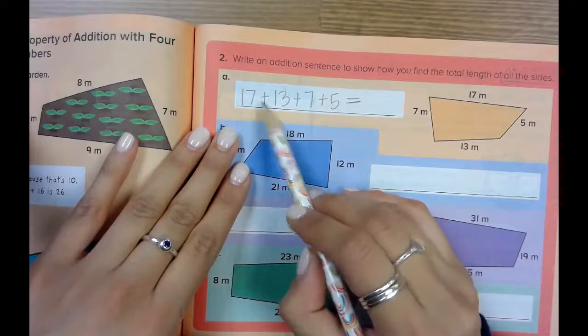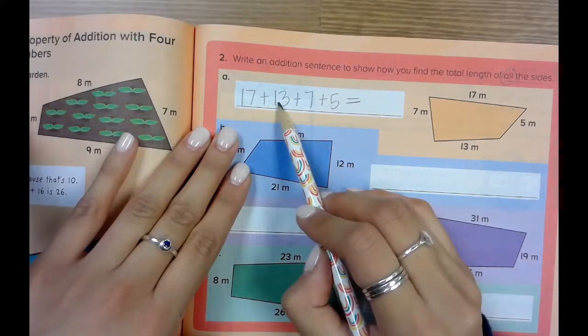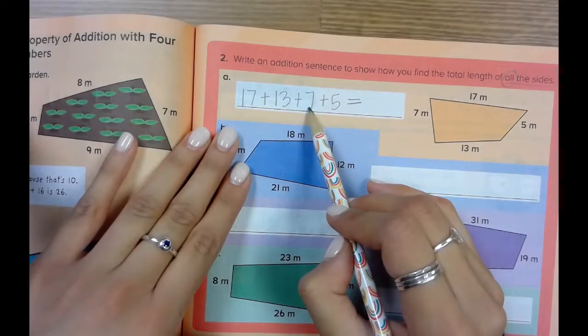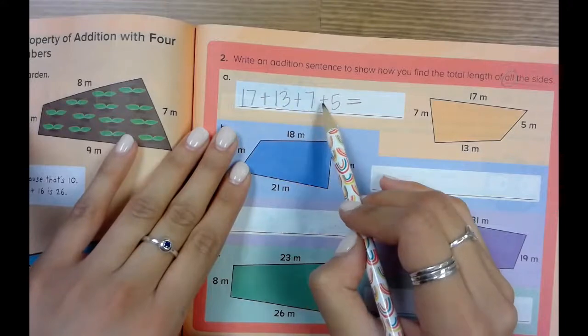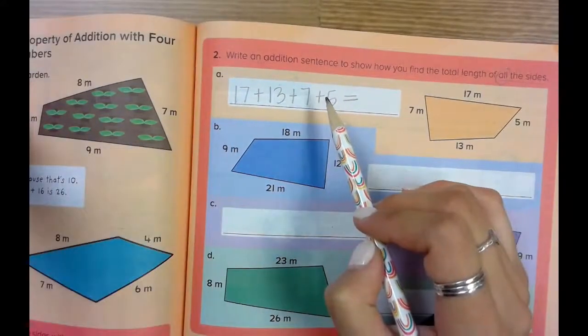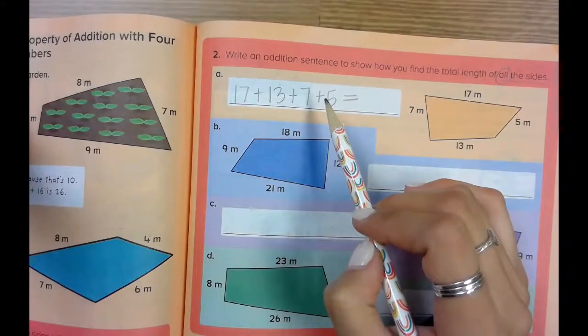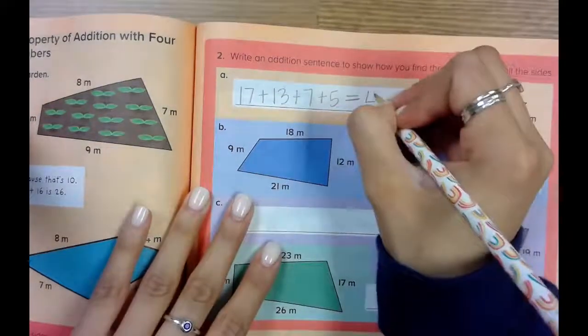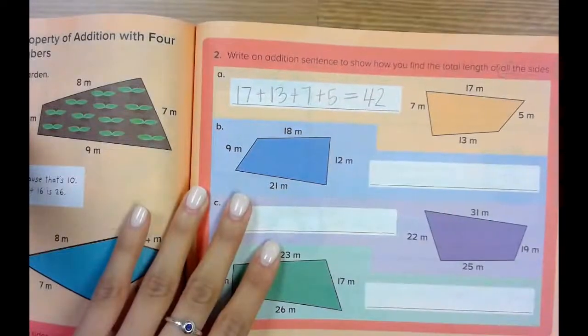So 17 plus 13 is 30, plus 7, which is 37, plus 5, which is 42. So I know all of those together are 42.